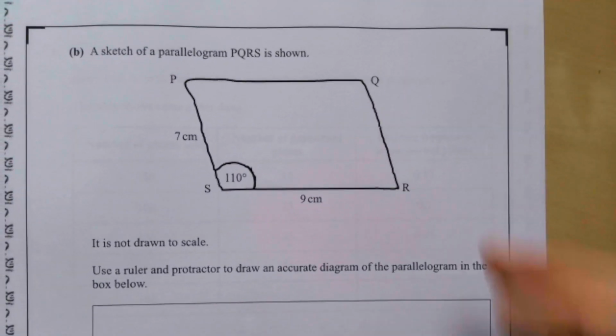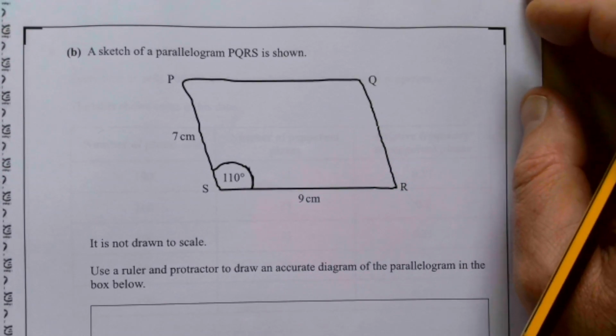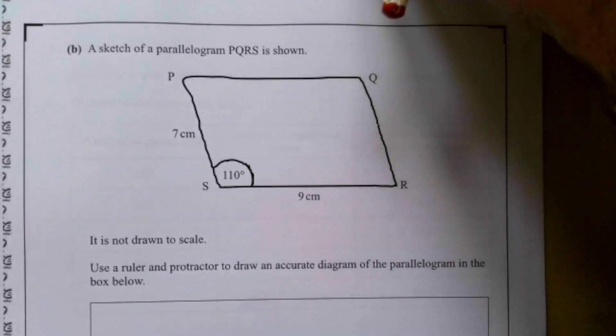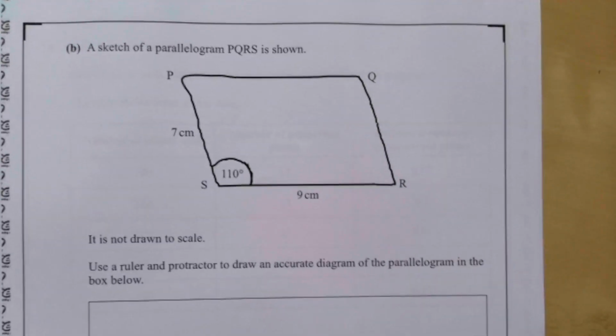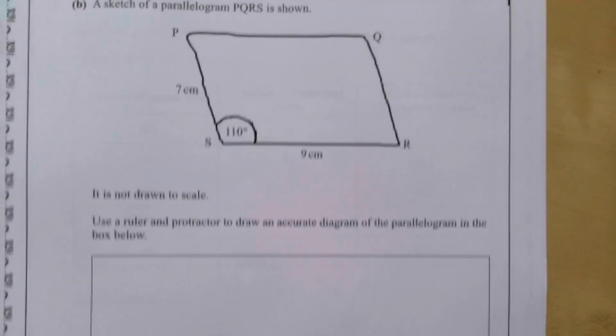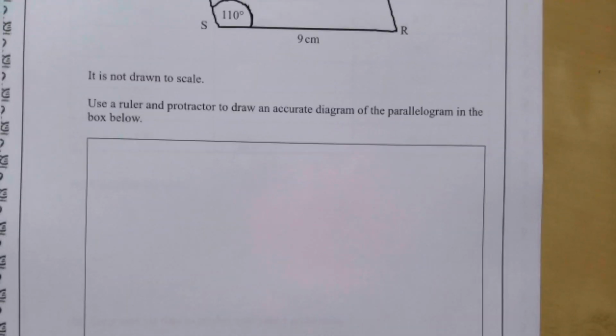A sketch of a parallelogram PQRS as shown. It is not drawn to scale. Use a ruler and protractor to draw an accurate diagram of the parallelogram in the box below. Now I'm going to fortunately have to do a cheat here because I don't have a compass on me. I'm embarrassed to say. So ruler and protractor, they were okay. I thought we needed that. So we're going to do our 9 centimeters going along first.